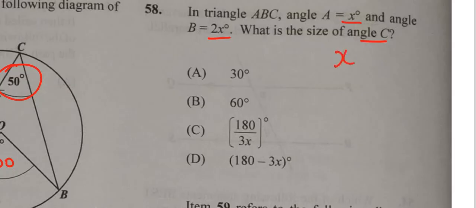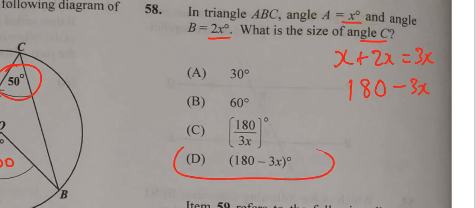So we add x plus 2x, which gives us 3x. Now, when we add those two angles, we're going to subtract the sum from 180 to find the third. So we're going to subtract 3x from 180 to find the third, and that is option D.